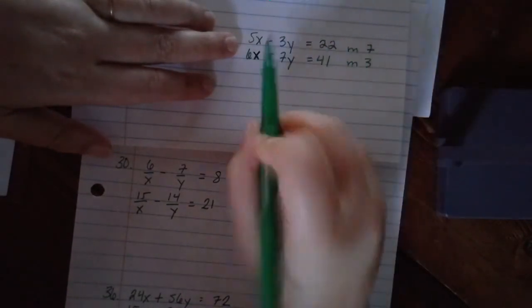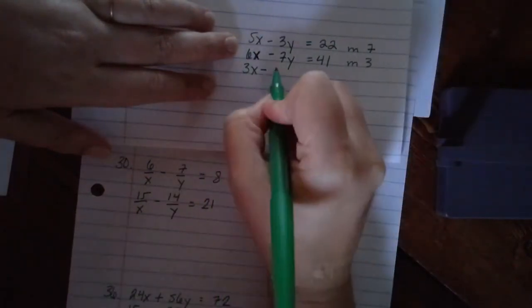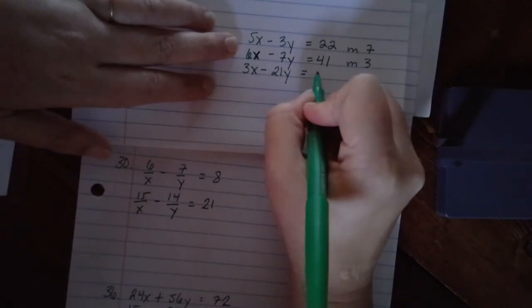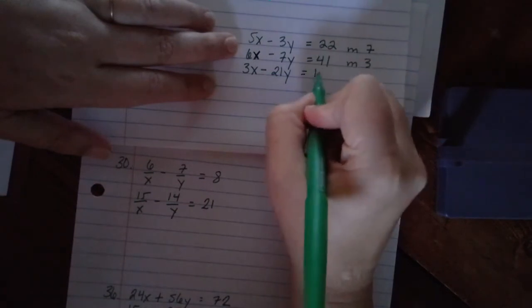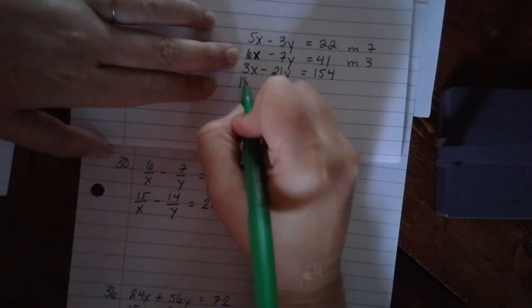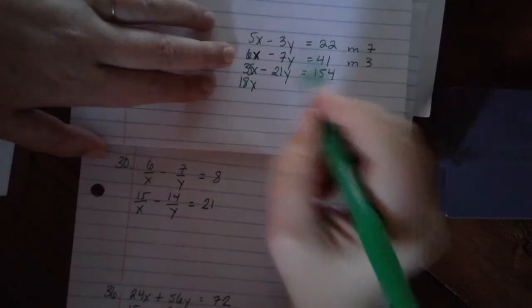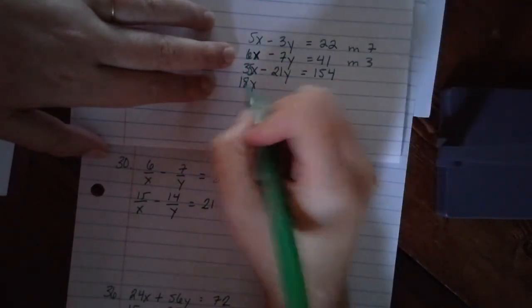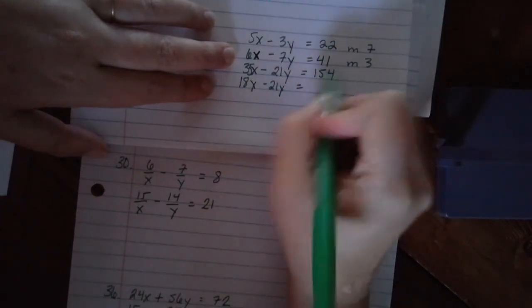I will get a 35x minus 21y equals still 140 plus 14 is 154. 3 times 6x is 18x. Oh my heavens, guys. I did it again. 35x. 35x up here, 7 times 5. 3 times 6 is 18x. 3 times 7 is negative 21y. 3 times that is 123.